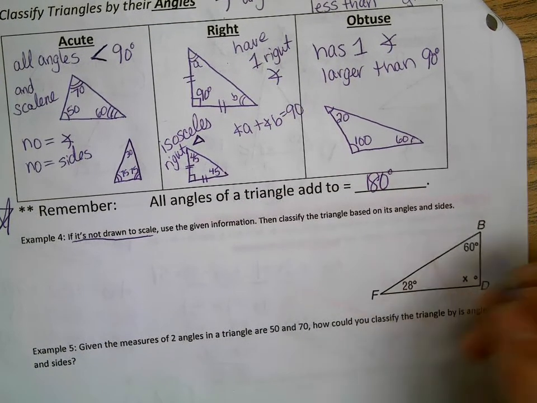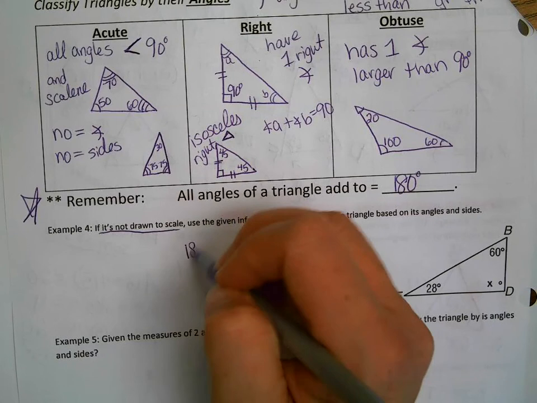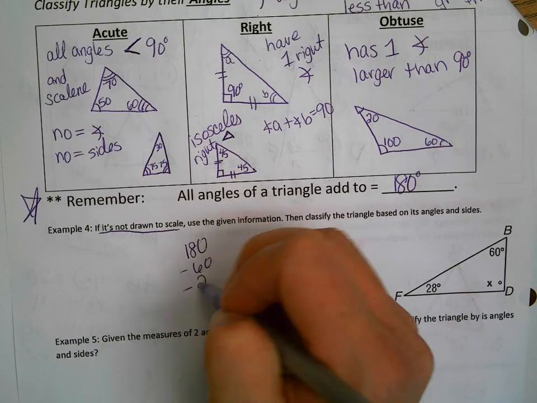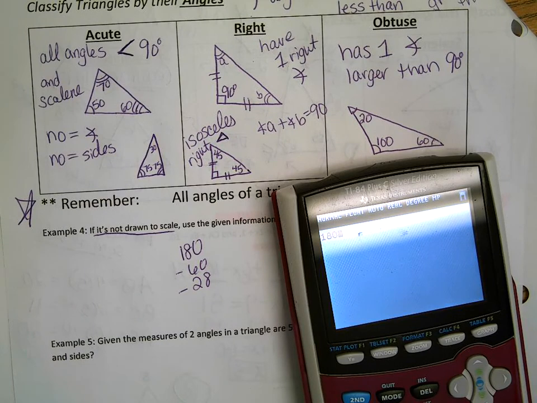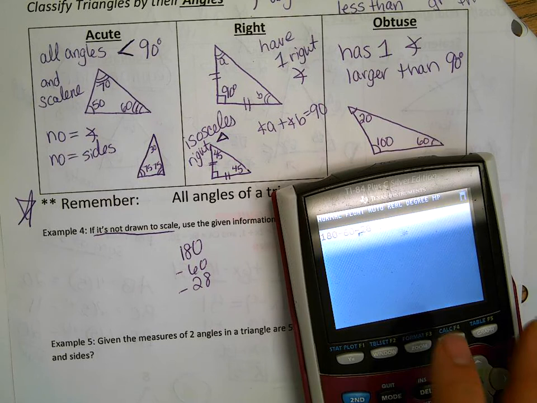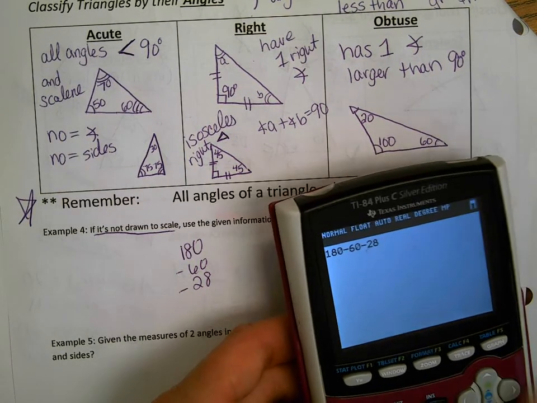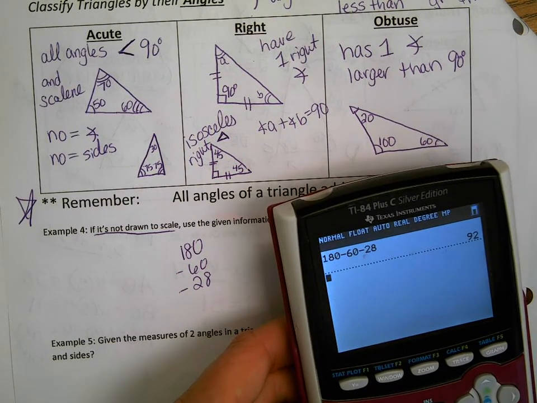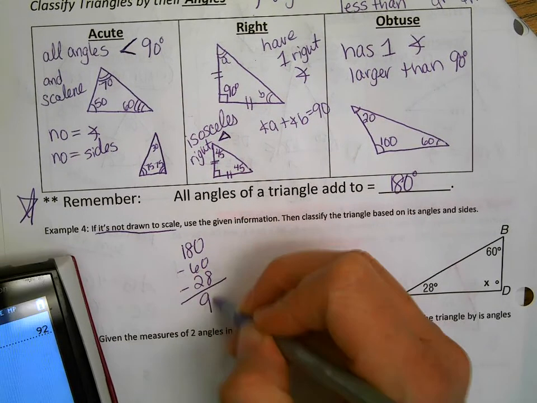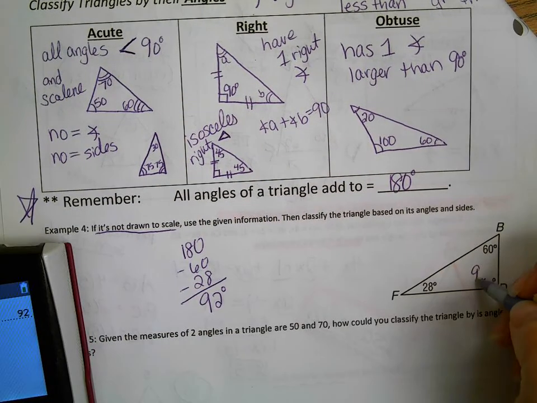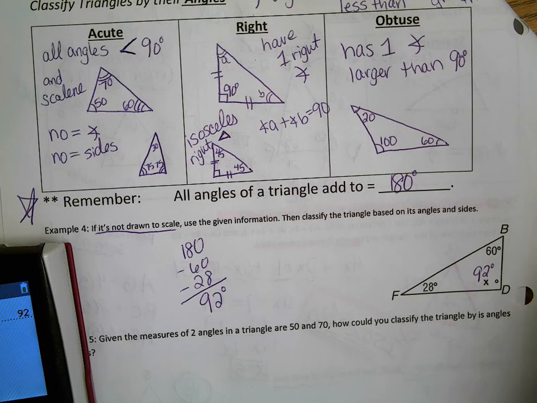So right now I know two of the angles. So we're going to take 180, subtract 60, subtract 28. So 180, subtract 60, subtract 28 gives me that the third angle in that picture is 92. So that means the last measure there, X, is 92 degrees.